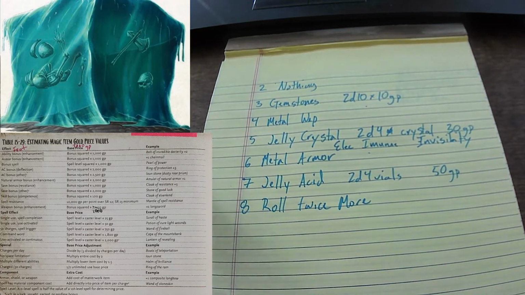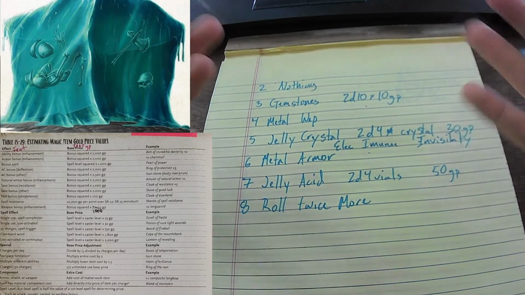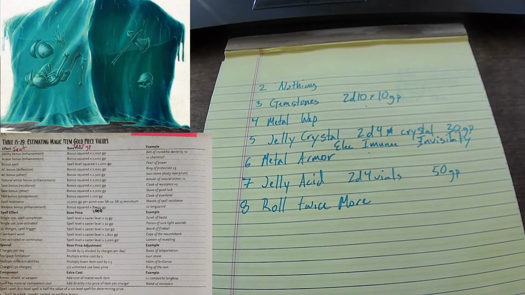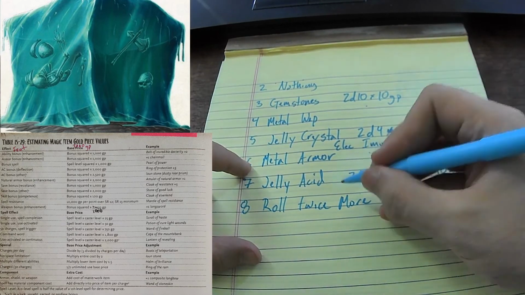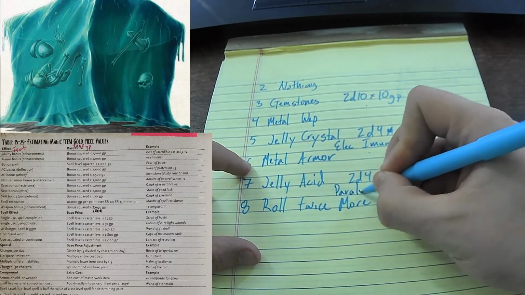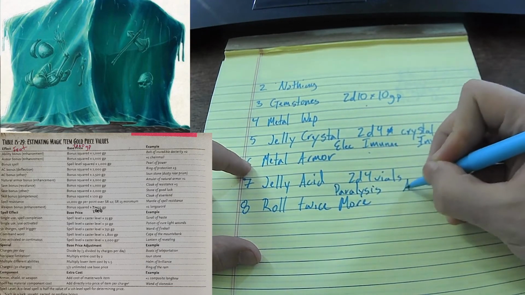Now, for the acid, this is where the paralysis comes in. So if you want to do hold person, or you want to add acid damage, this is a great place to put it. So paralysis and acid damage.